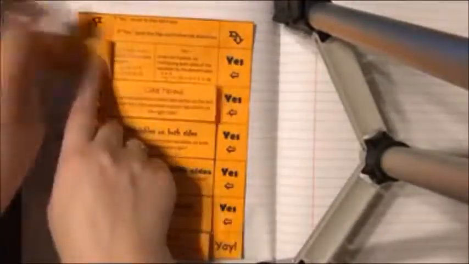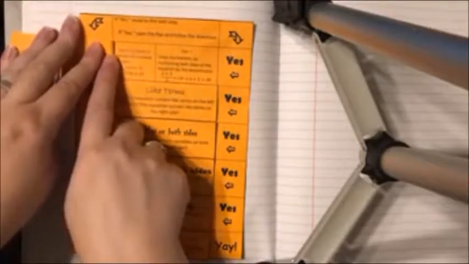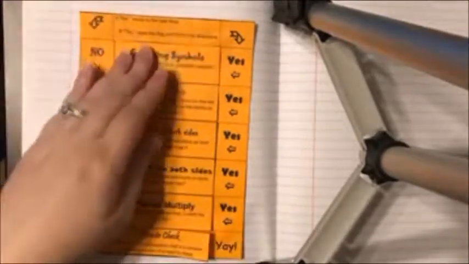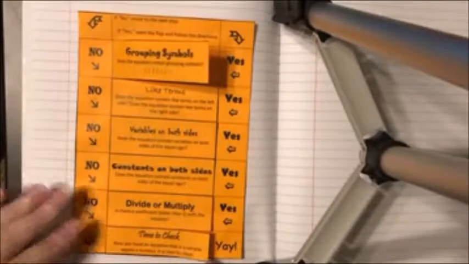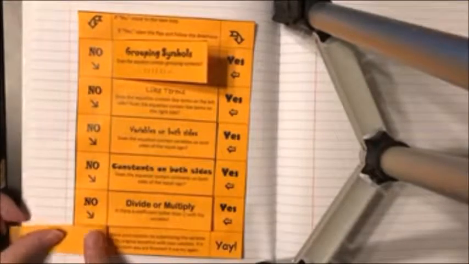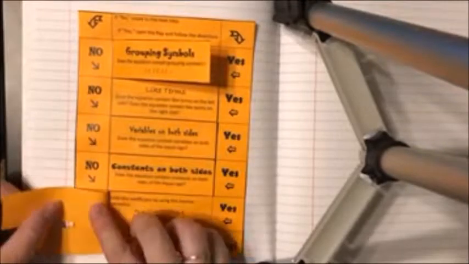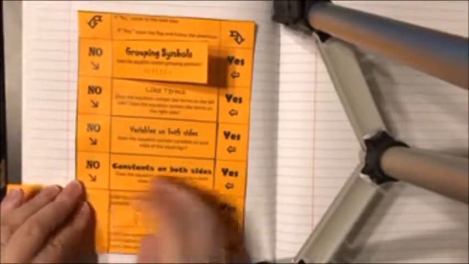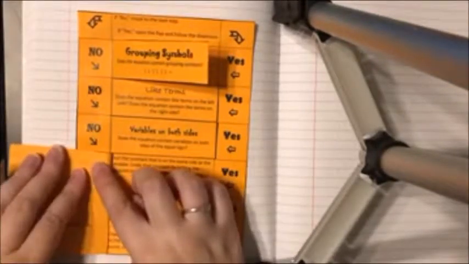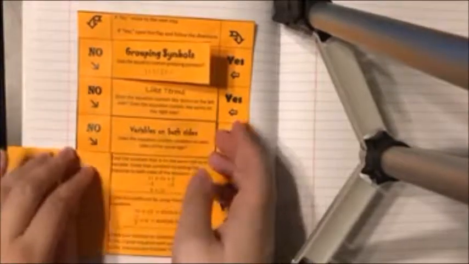You're going to fold each one of these back right to that dashed line. Then you can fold them back over. You're just creating a little flip book.